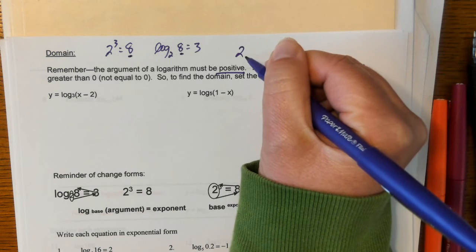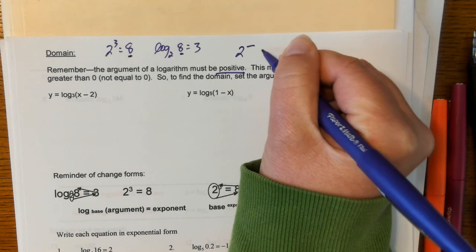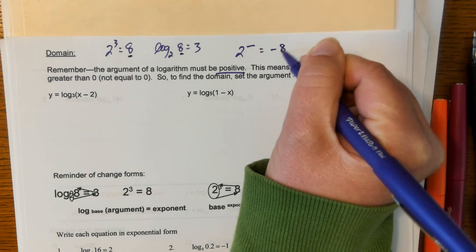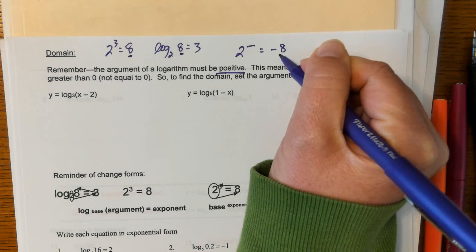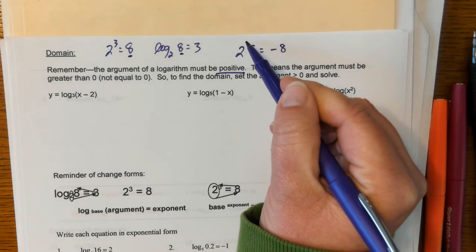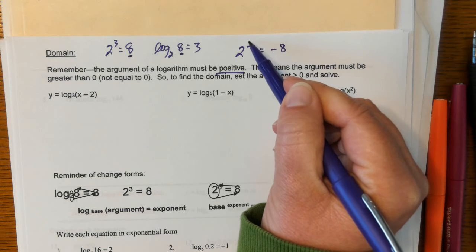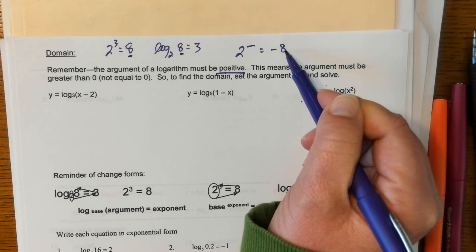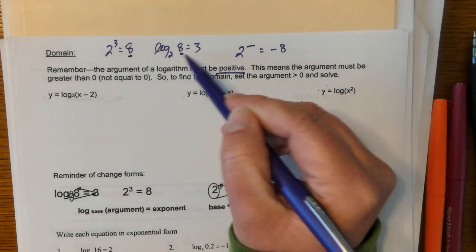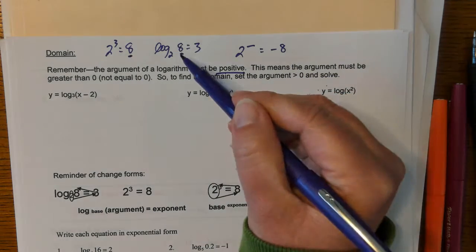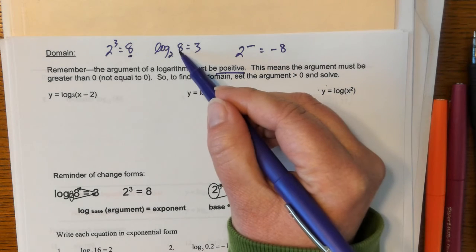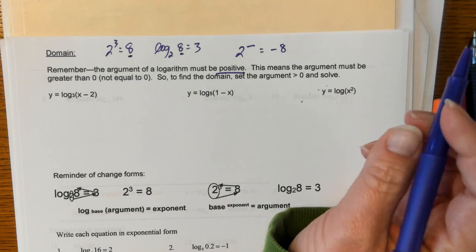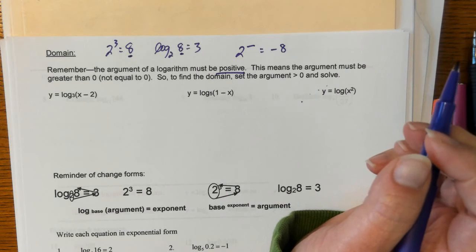If I have a positive base, is there any way I can raise it to some value so that I get a negative number over here? Well, no, because a negative exponent just means 1 over whatever that is. It does not actually change the sign to negative. So there's no way we're going to be able to get a negative argument. There's no way this number next to the log base whatever can ever be negative. Okay? It has to be positive.